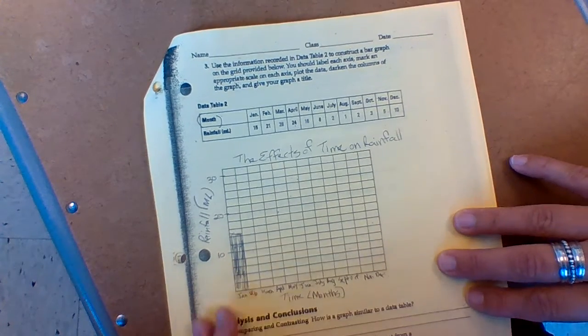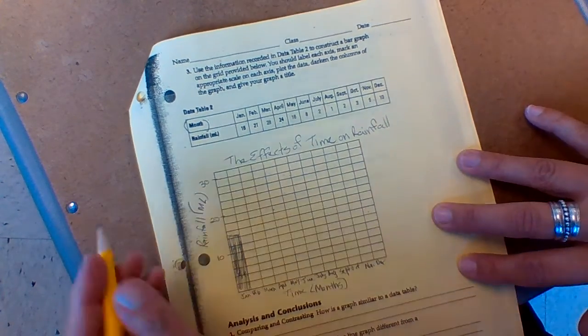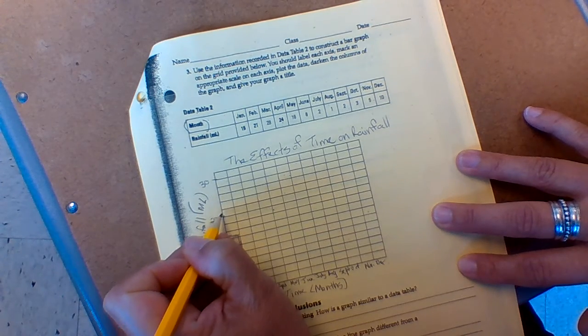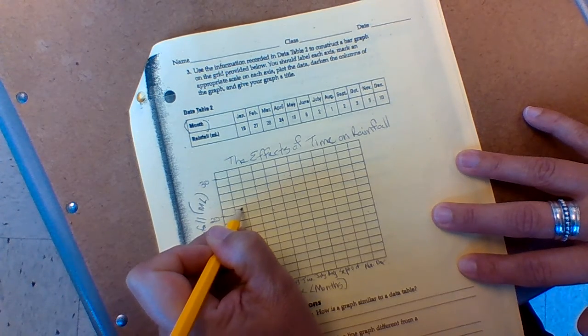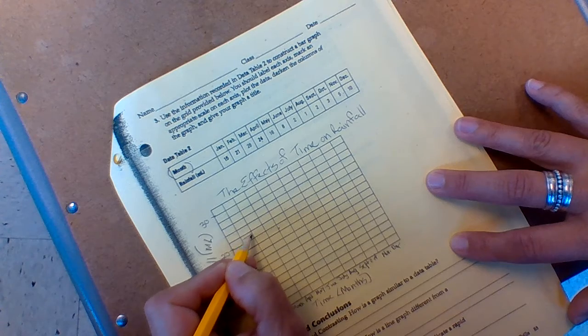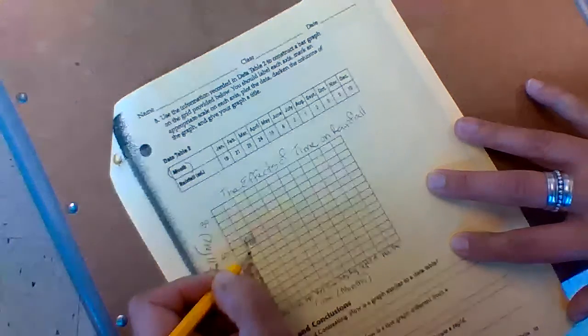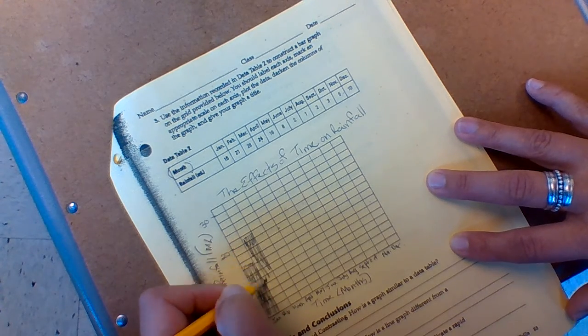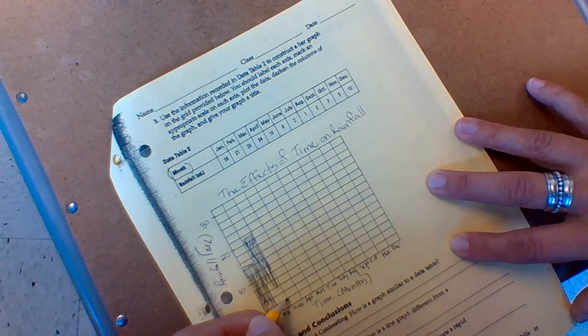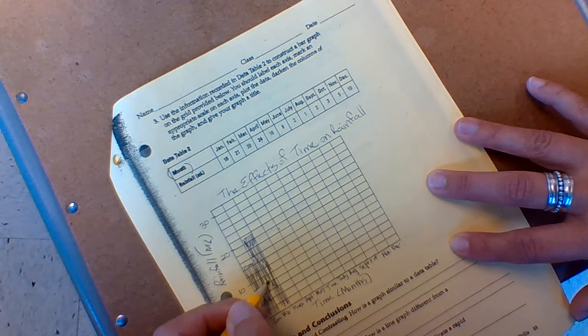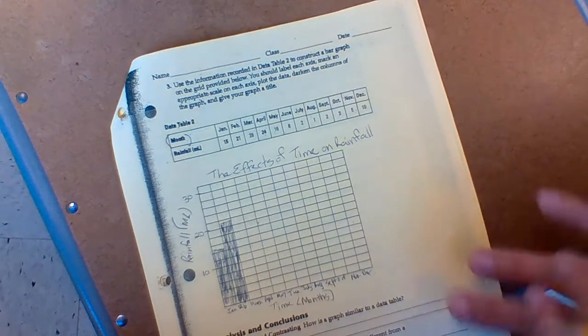Okay, the next one, February is 21. So this is 22. It's halfway through there, and there's 21. Again, you're just going to shade the bar. Okay, so finish your graph by looking at the rest of the data table, and then you can plot it. You do not need the key or legend in this case with a bar graph.